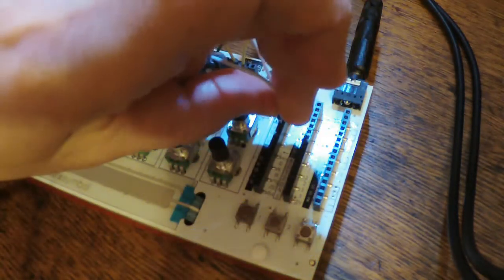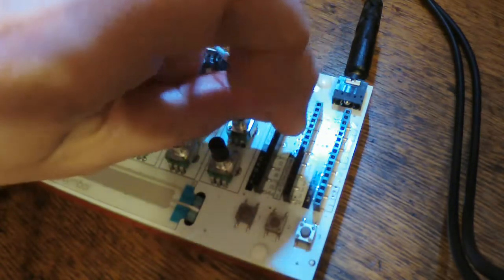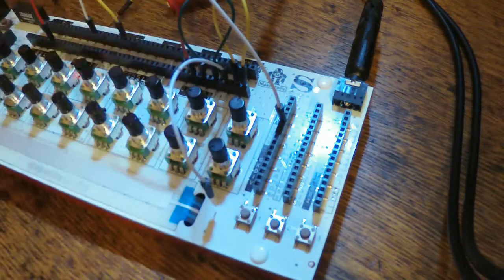I can't divide 5 by 3 in my head, but that is 2/3 of 5 volts. That's 1/2. It's real quiet. That's 2.5 volts. And then 1/3 is so quiet you can't hear it at my present mixer settings. Anyway, that's the voltage divider.